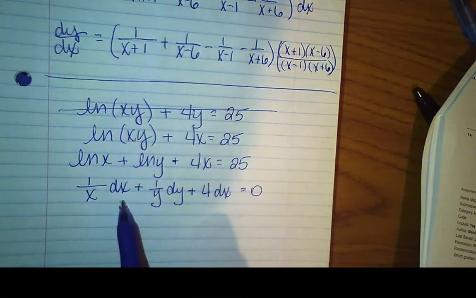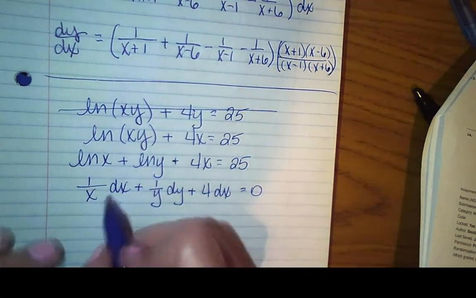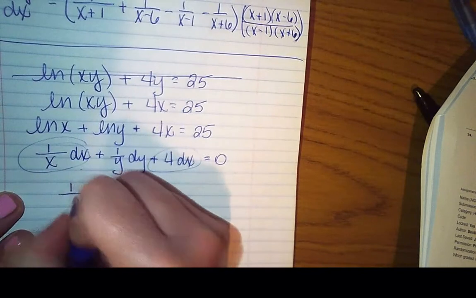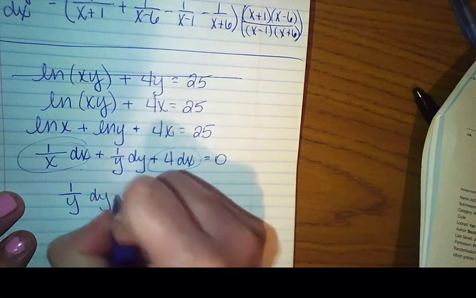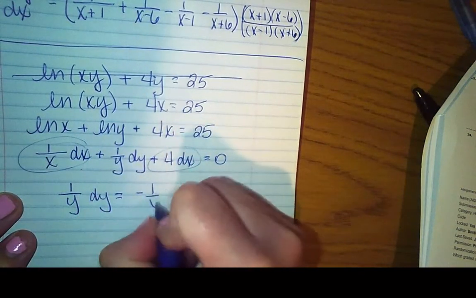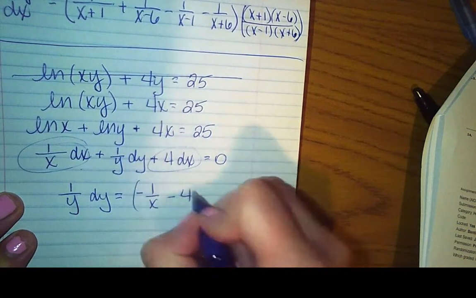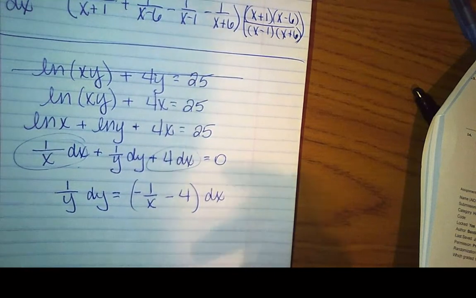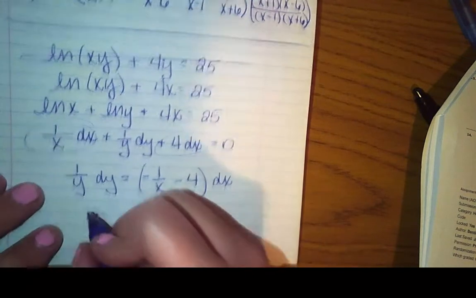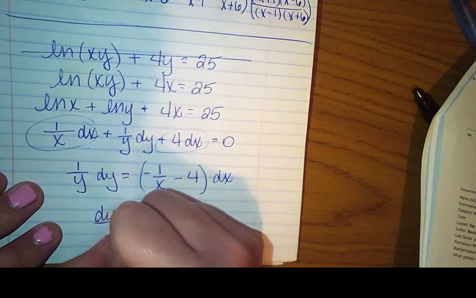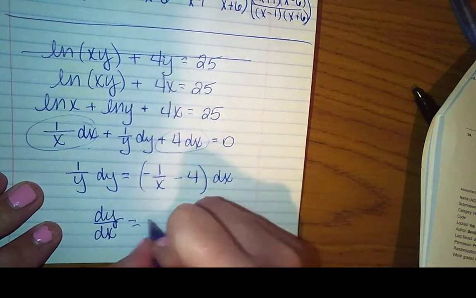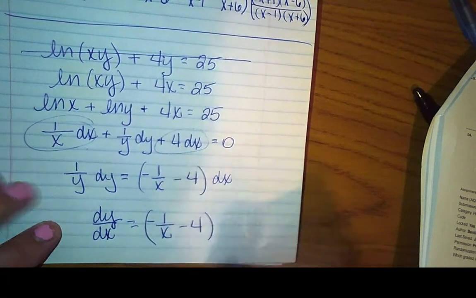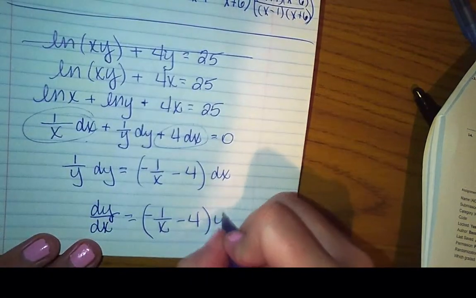If it's got a dx, I need it on the right, and so this is going to get subtracted over, and that's going to get subtracted over. So I've got a 1 over y dy equals a negative 1 over x minus 4 dx. Okay, and now I'm going to flip-flop back. So I've got dy dx equals negative 1 over x minus 4, and then multiply both sides by y. So that becomes a y.